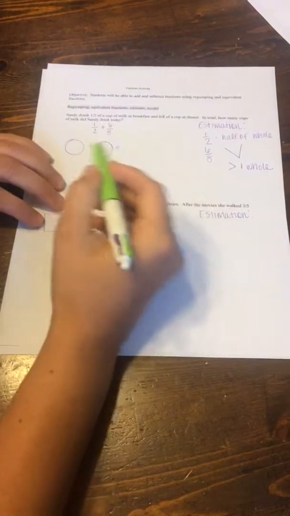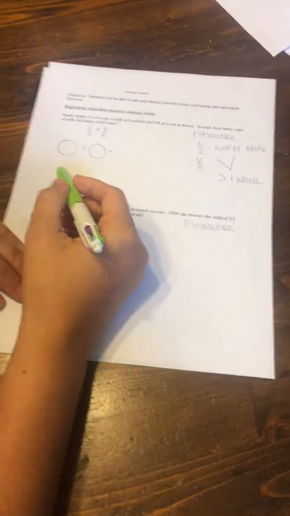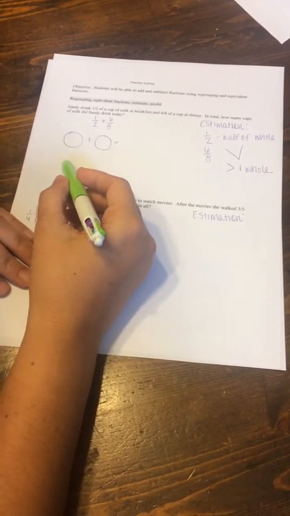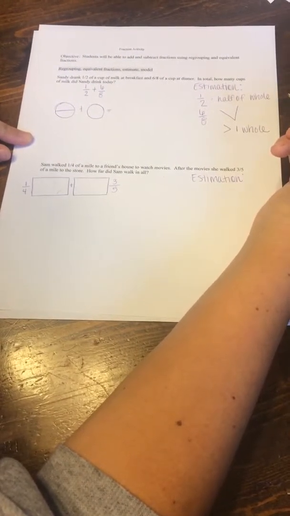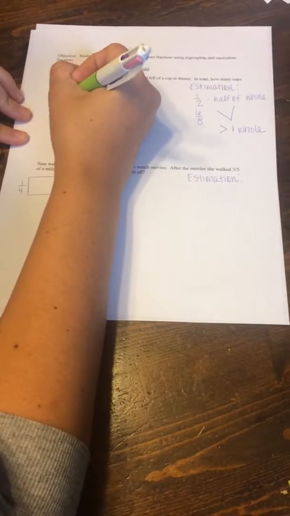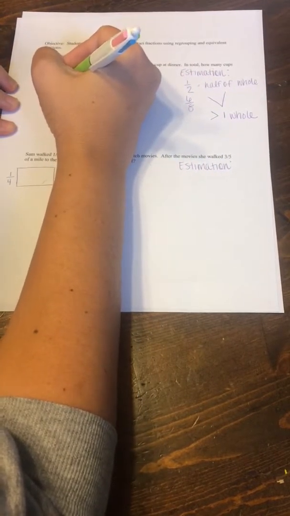Okay, so I've already drawn the 2 circles. The first circle, we're going to represent 1/2. So I'm going to put a line through the center of it, and I'm going to shade half of it, half of the part of the whole. So that equals the half.